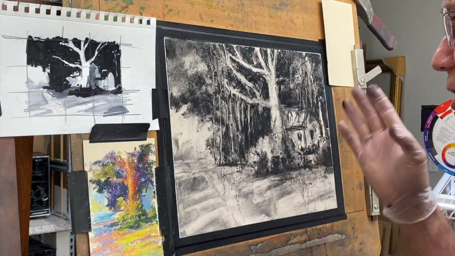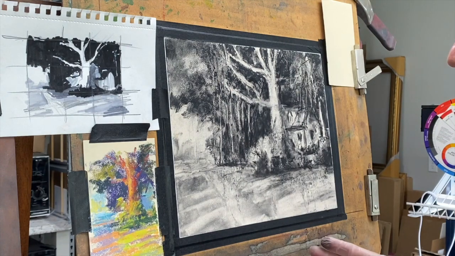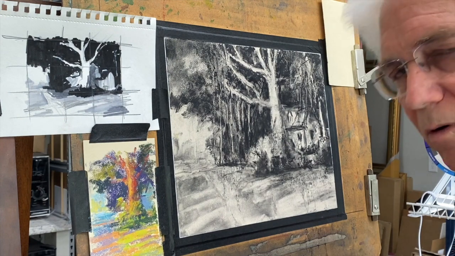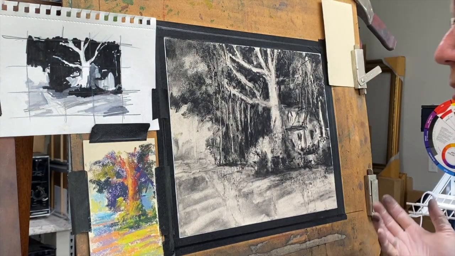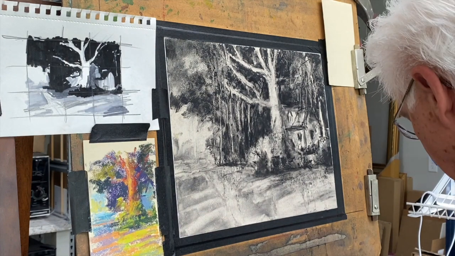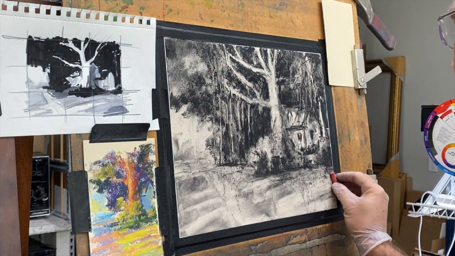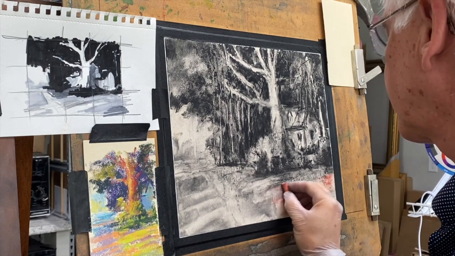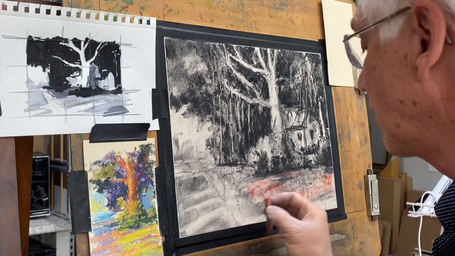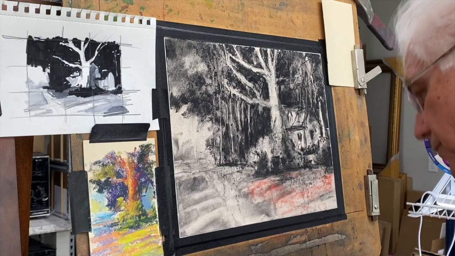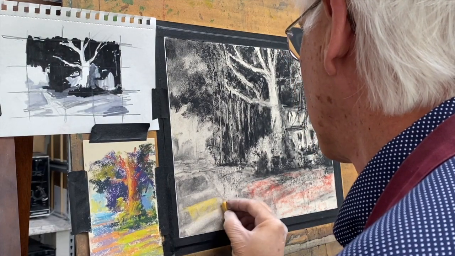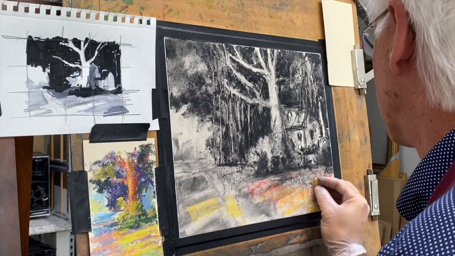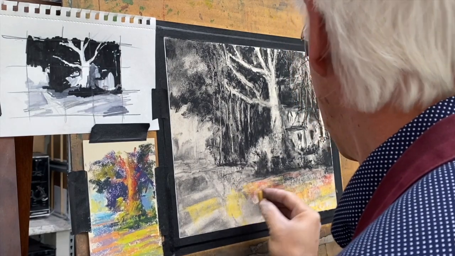I am focusing on value. I've already established a pretty strong value here. At this point, the color is not as important as the value is. And so you can be playful with it. I do oftentimes try to think of colors that will sit nicely underneath the more local color or the top color. So I am putting some of this in.